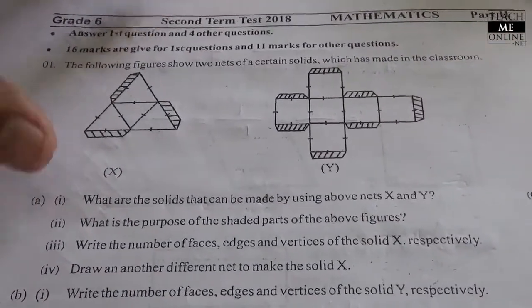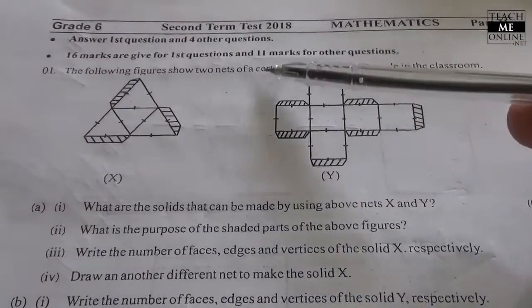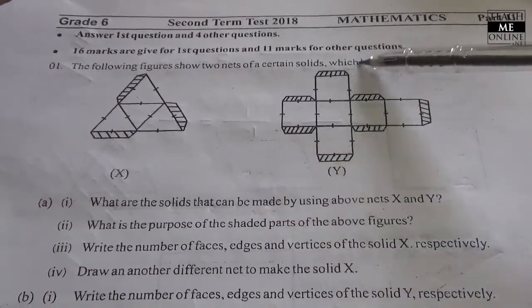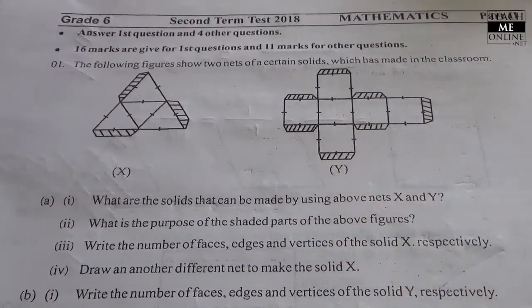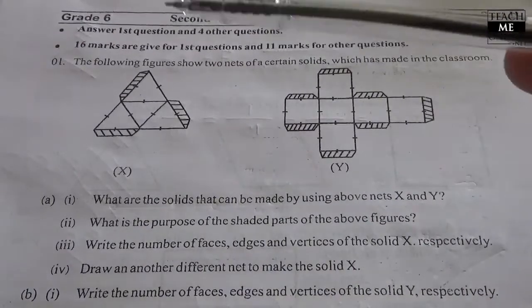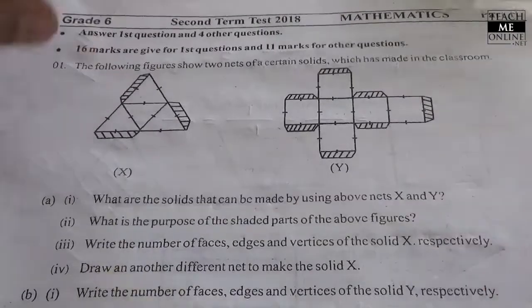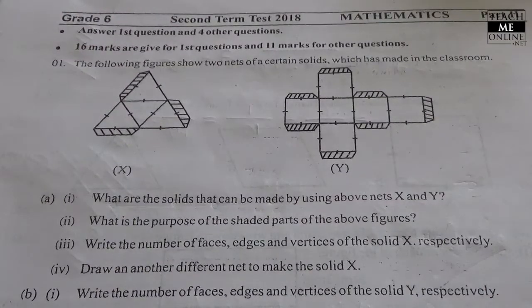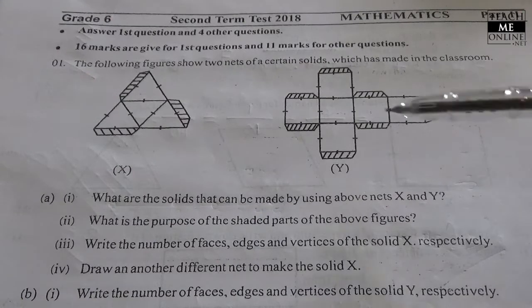Right. Question number 1. The following figure shows two nets of certain solids which were made in the classroom. This one is called X, this is called Y. Subpart A1. What are the solids that can be made using the above nets X and Y?